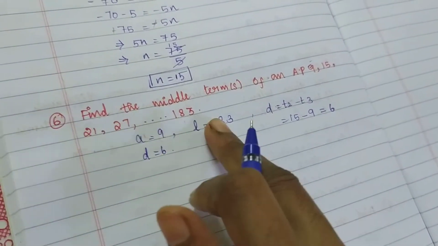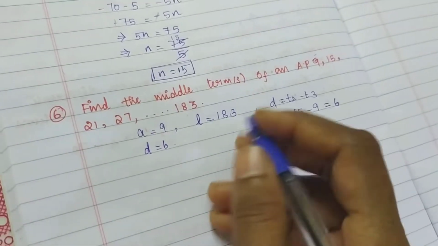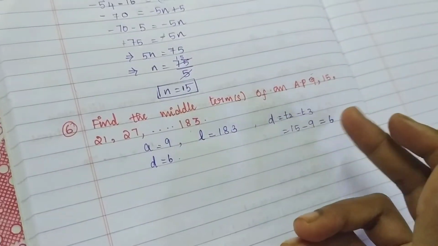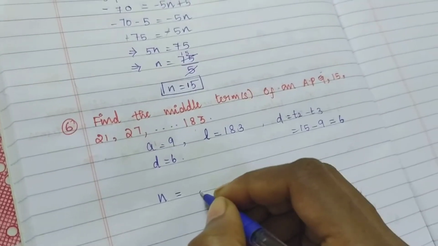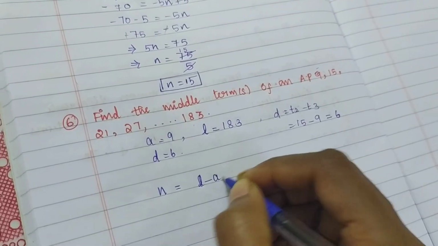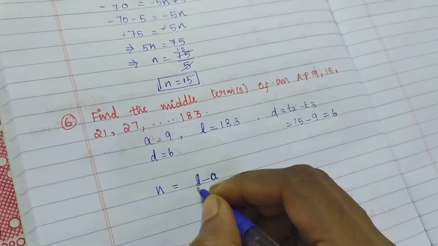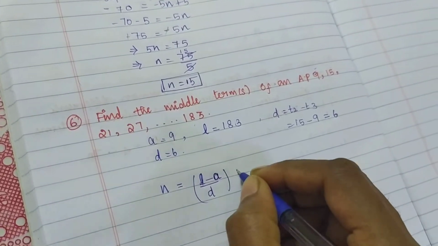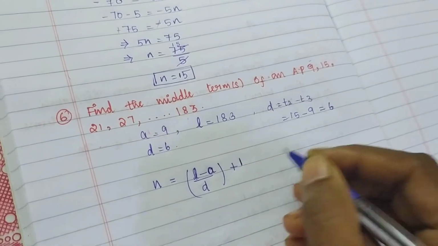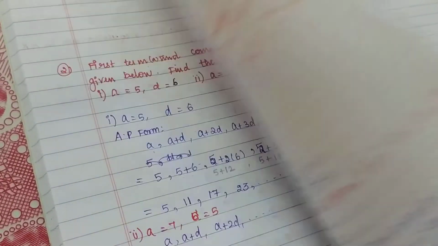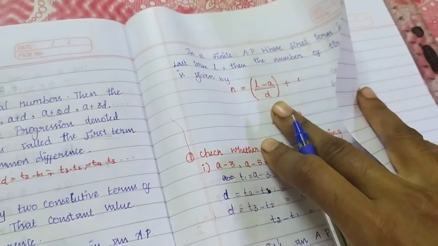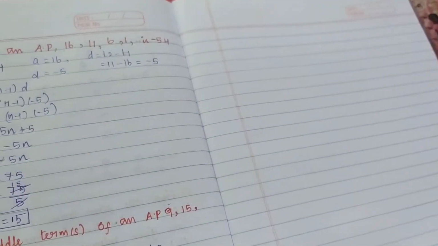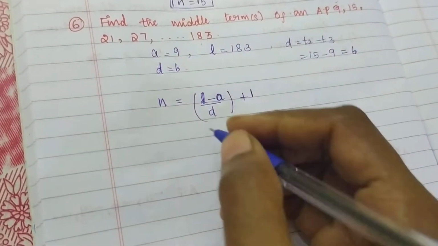I know the A value, D value and L value. What is the formula we know? Middle term, I don't know the middle term. So you are going to find out n. So what is the n formula? n is equal to L minus A by D plus 1. Right? This is a formula. We already did. So L minus A by D plus 1. Okay. If you have a first term and last term, we can use this formula.